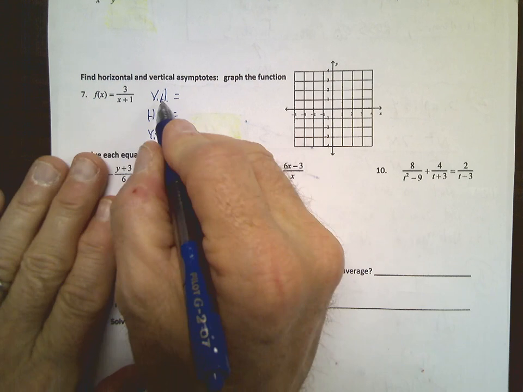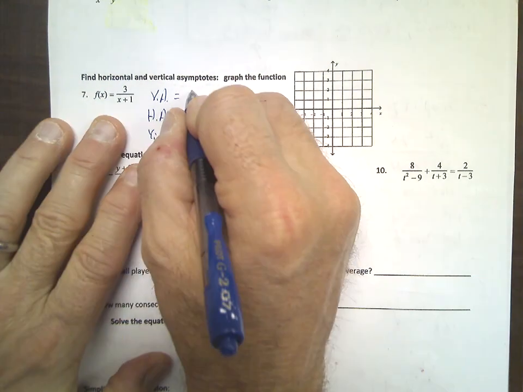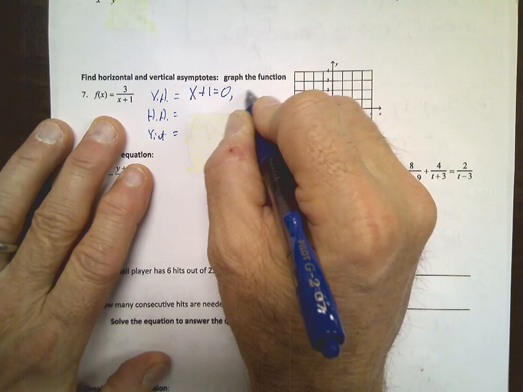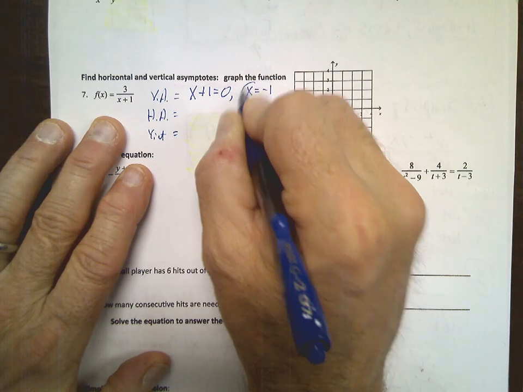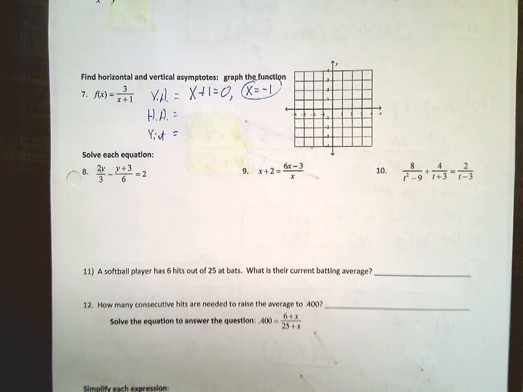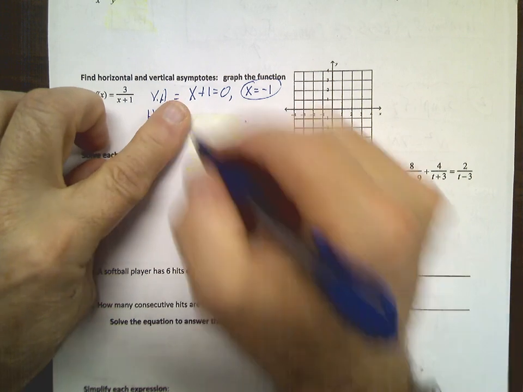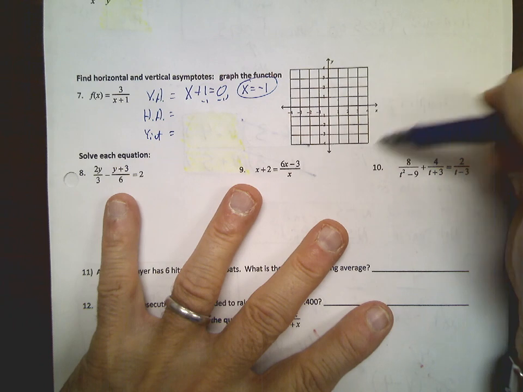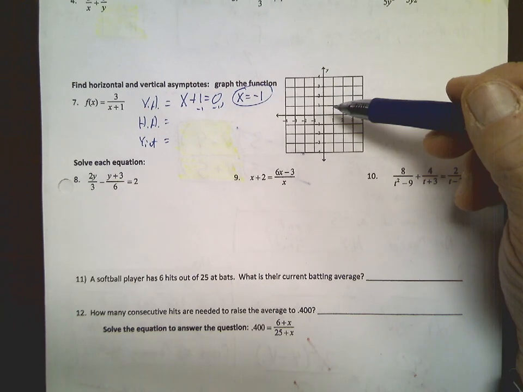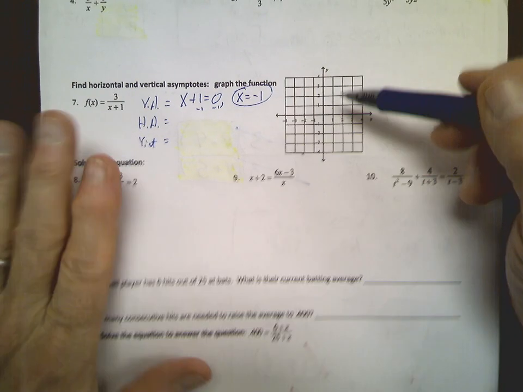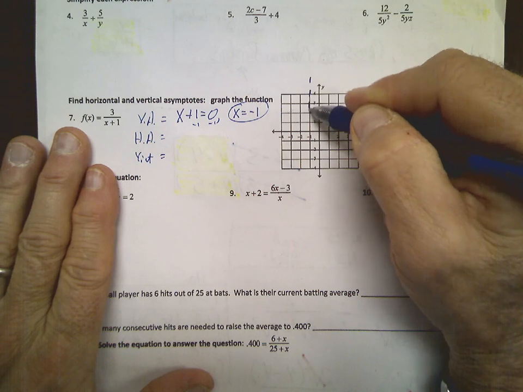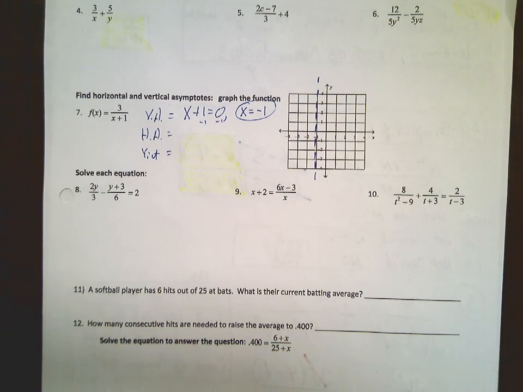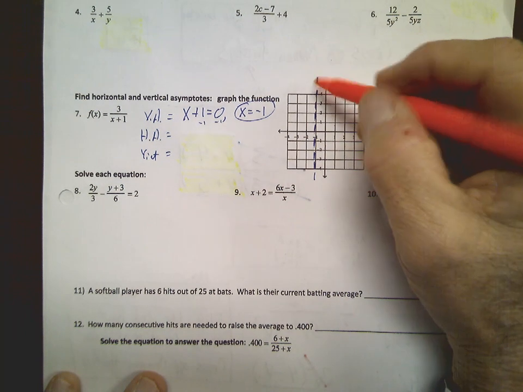Okay. Vertical asymptote, set denominator equal to 0. Solve for x. We get -1. Subtract 1 on both sides. That's vertical. Vertical goes up and down. So you come over here at -1, and you put a straight line going up and down, kind of like a dotted line. All asymptote lines are dotted. I'll highlight that in orange for you.